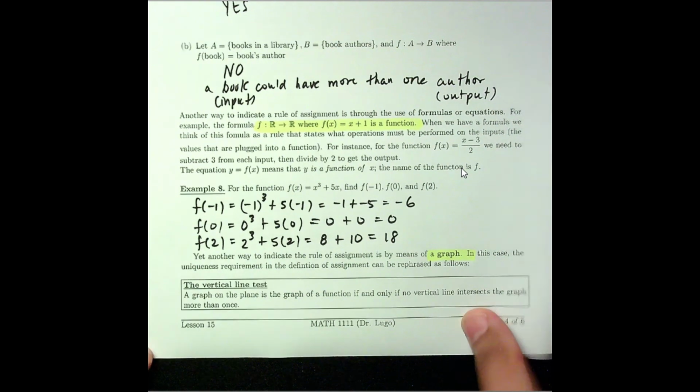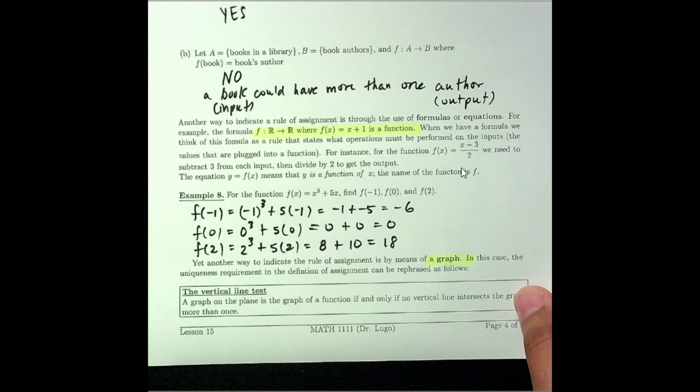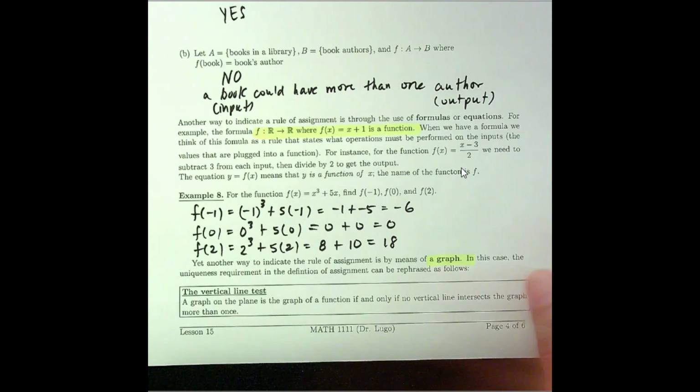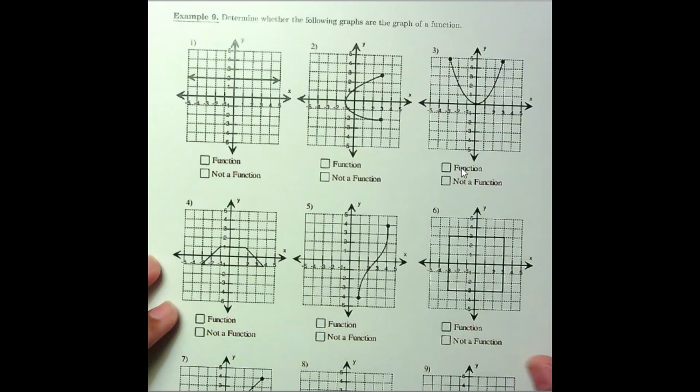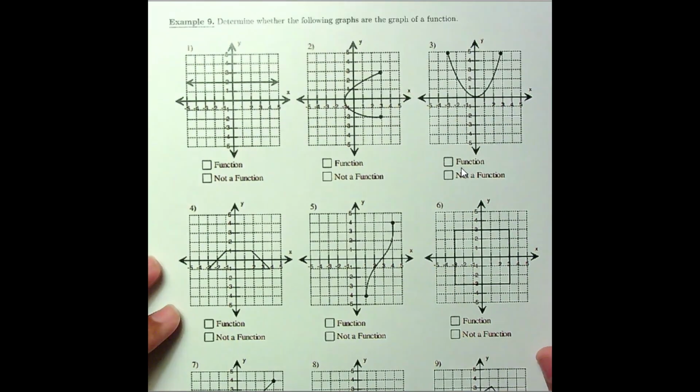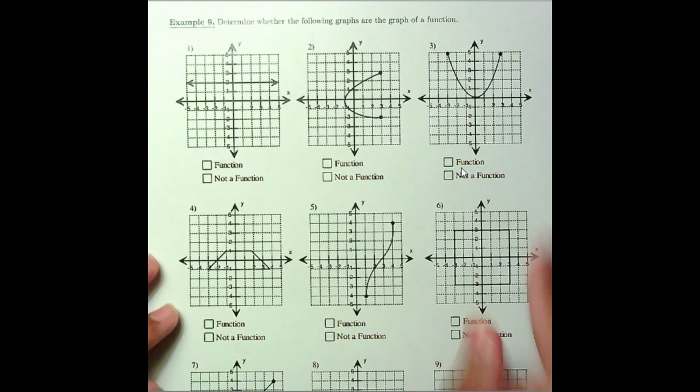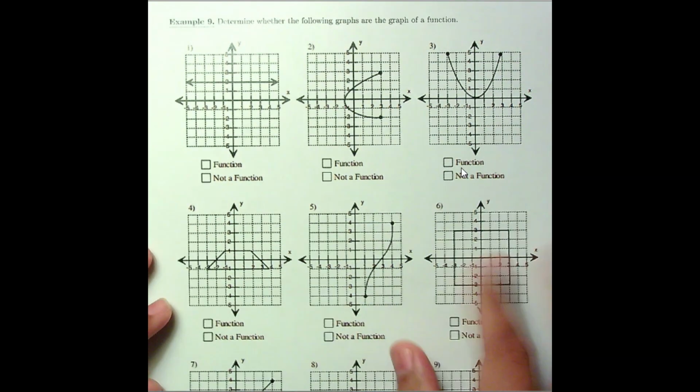Okay, so let's look at some examples. So let's look at each of these ones and just check off whether they're functions or not.